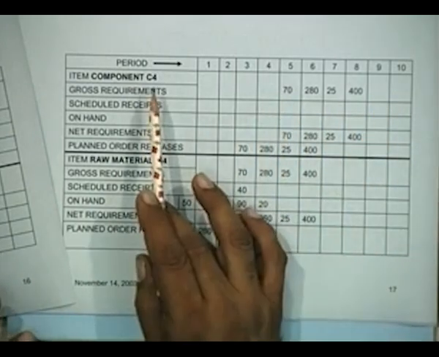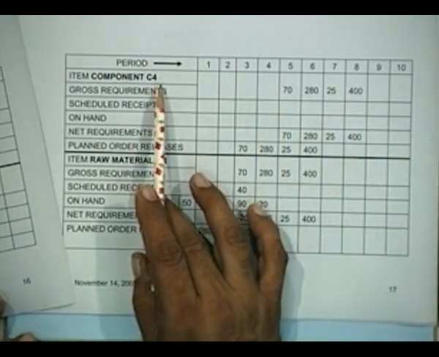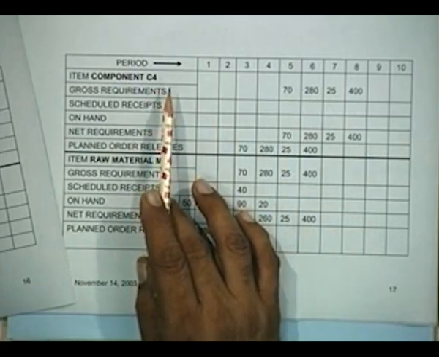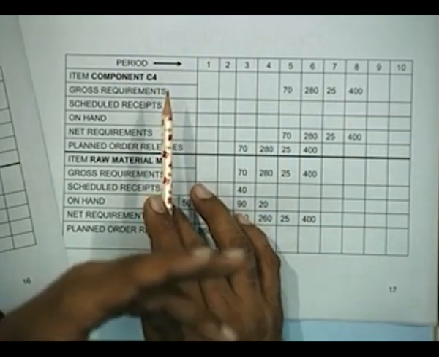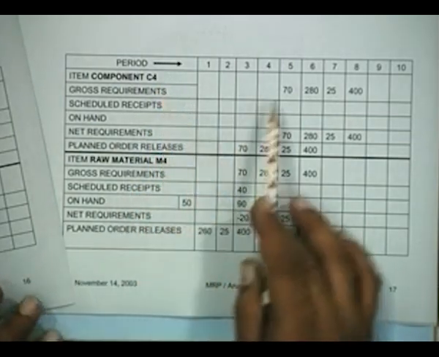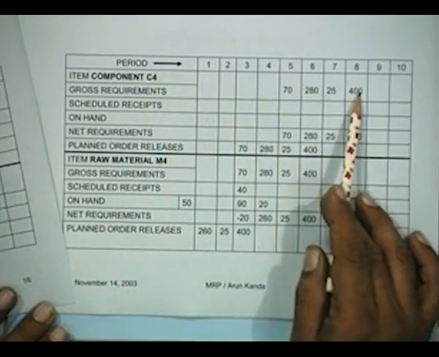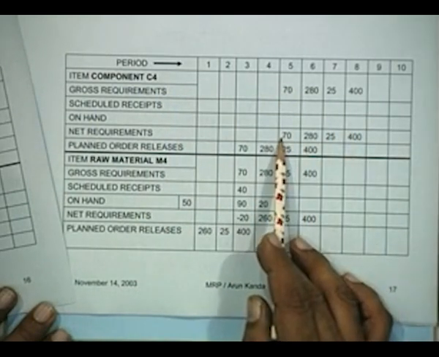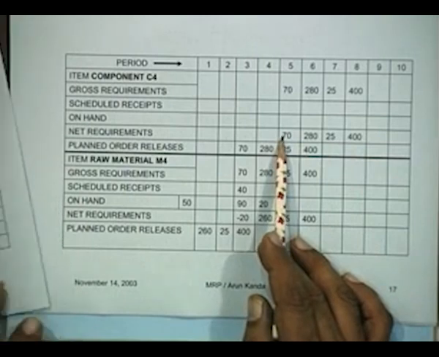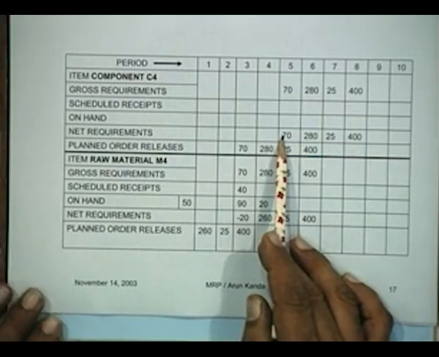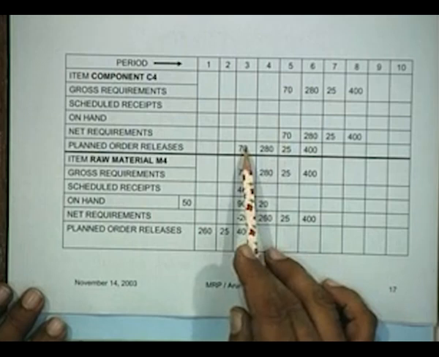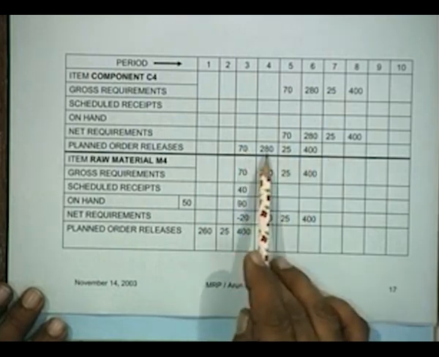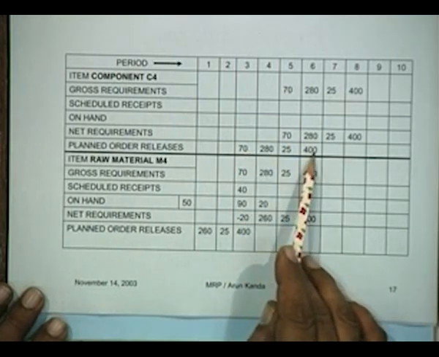We are finding out the requirements of C4 from the requirements of one particular subassembly and another subassembly where this particular item is used. So you would get requirements like this, and then the net requirements are the same, and this has a lead time. The component C4 has a lead time of 2 weeks, so we offset by 2 weeks: 70, 280, 25, 400.